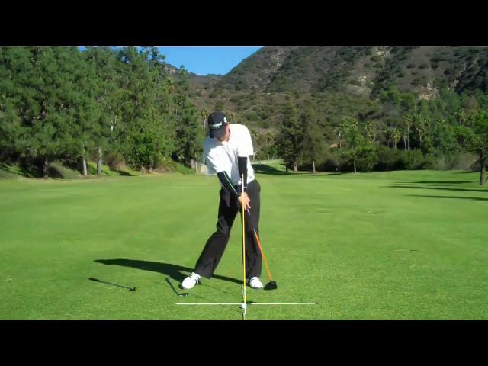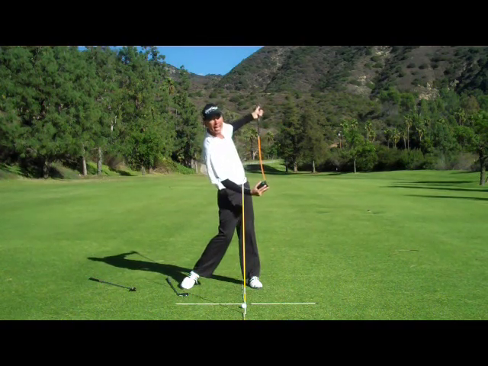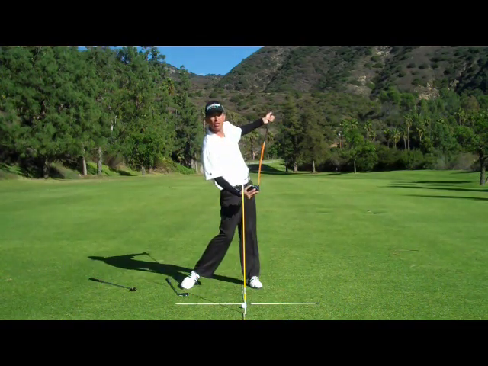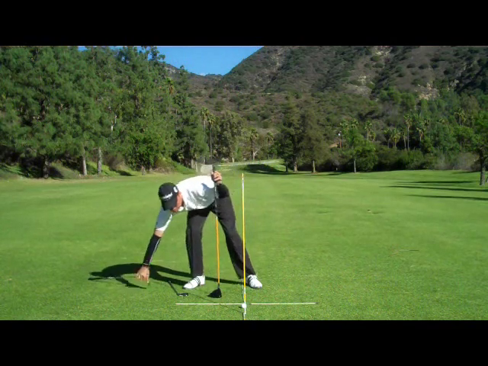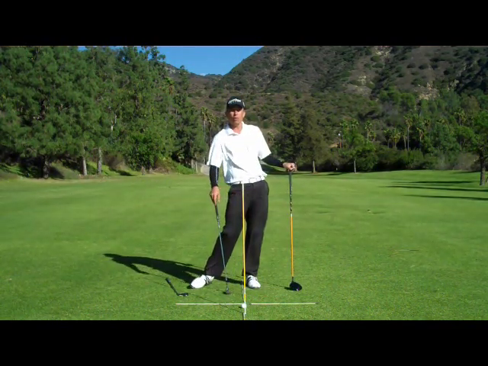okay? If you look at good pictures of players at impact, the shaft actually flexes this way and it adds even a little more loft to the club and to the shot. But that's not going to work with a sand wedge. If we did that with a sand wedge, we would scoop it right up in the air and it wouldn't go very far at all.